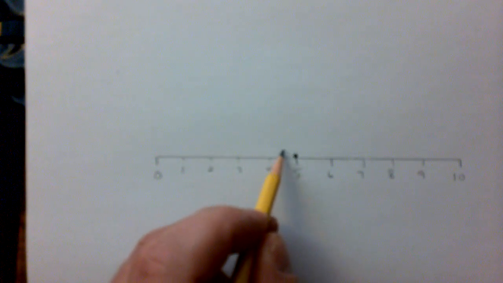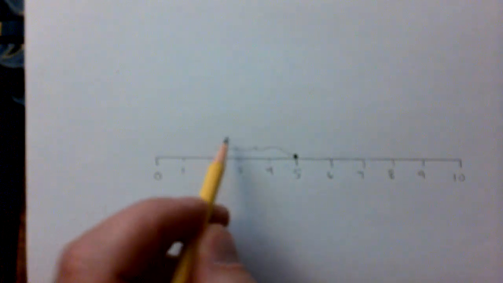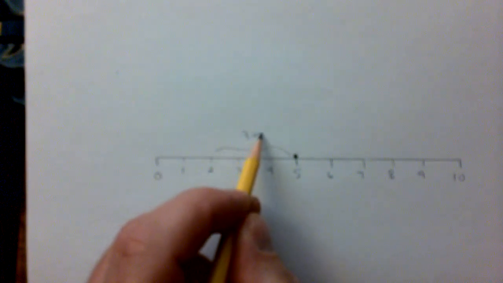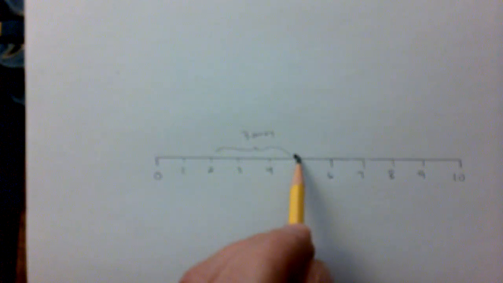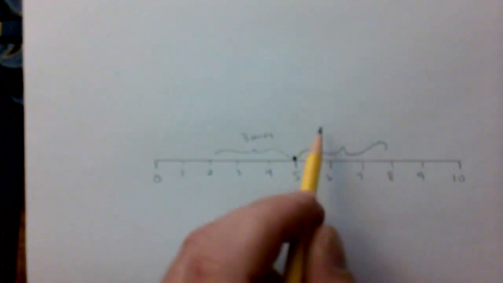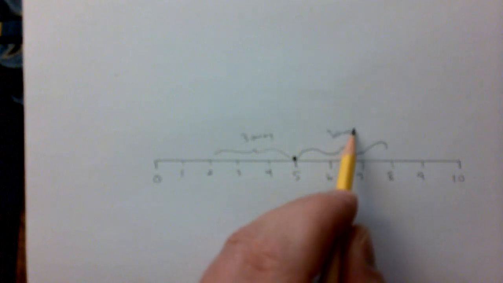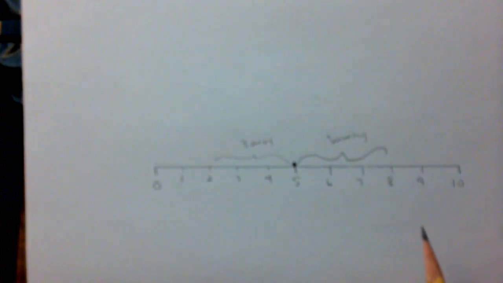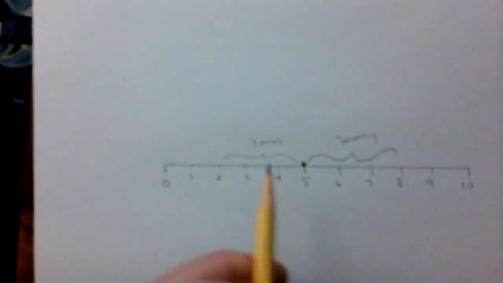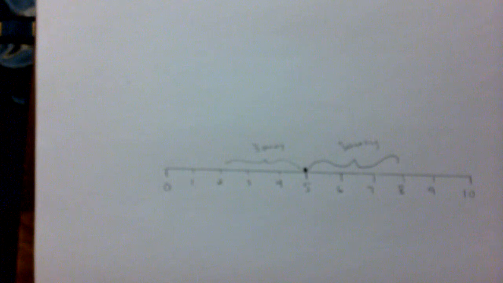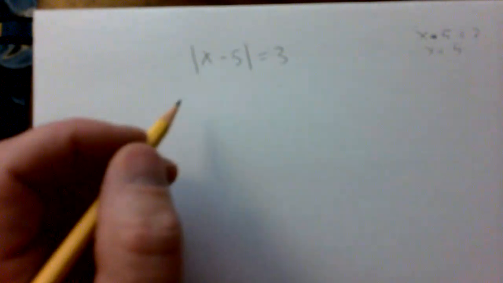If we went all the way to 2, we'll notice that that is 3 away from 5, and we also notice that 8 is 3 away. So that's a good way of using the coordinate line to solve these types of problems, and also of using absolute values like a midpoint and a distance away. And if we were going to solve this equation, we can double check to see that our coordinate line is correct.